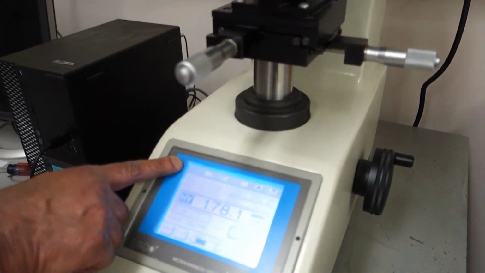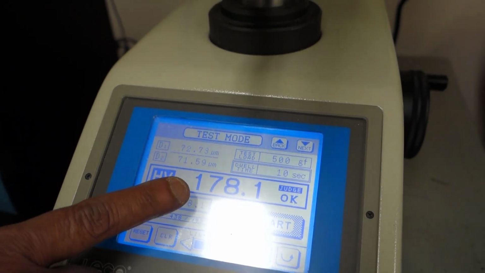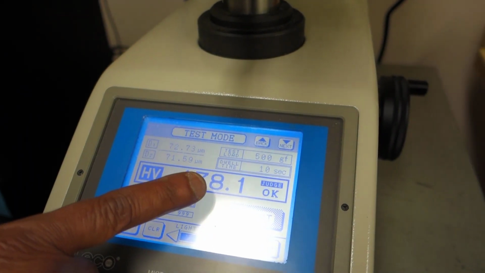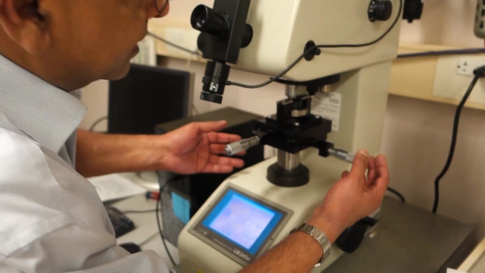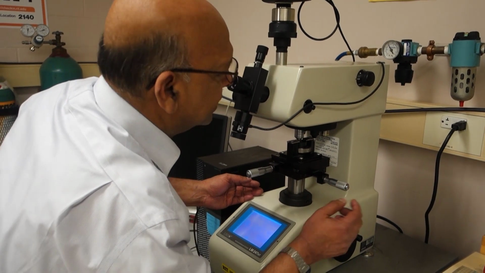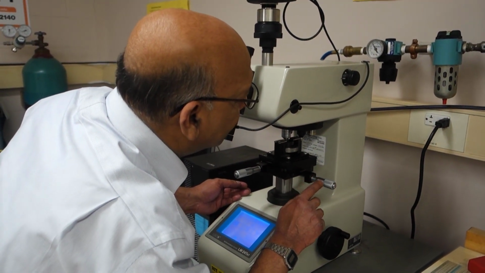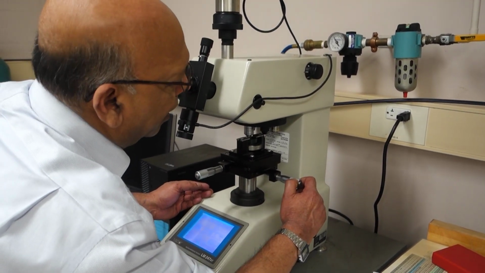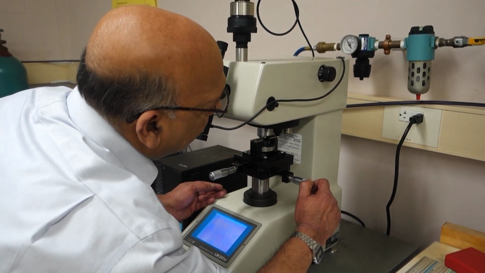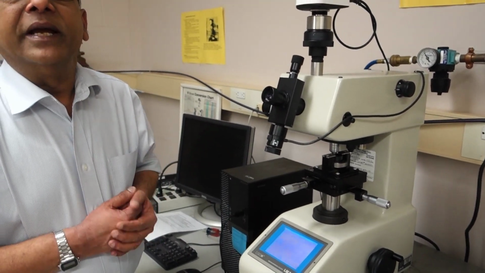One is 72 microns, the other is 71 microns. It does the calculation and says hardness Vickers is 178.1. So now if you want to make another hardness measurement, we have this reading. Right now it is at 0.25. I'm going to move it by another 0.05, and I'm ready to make my next hardness measurement.